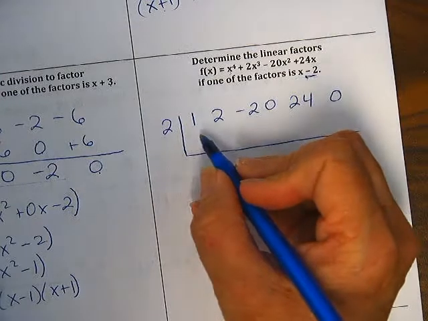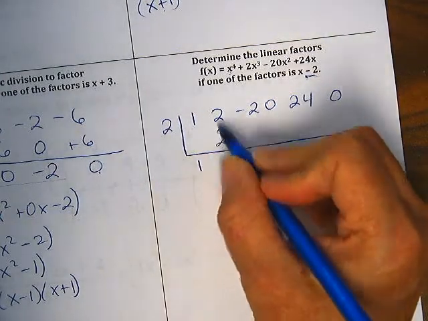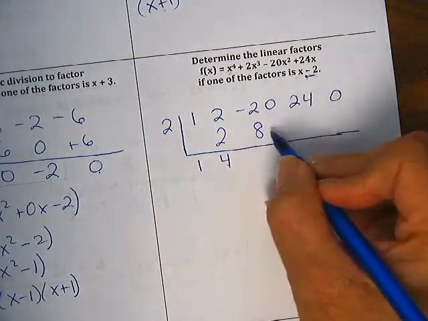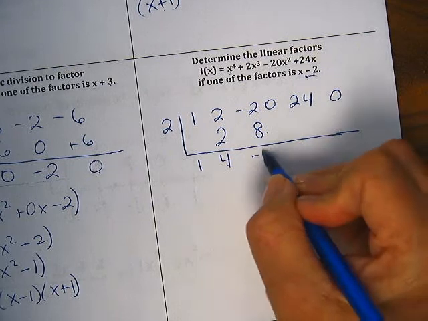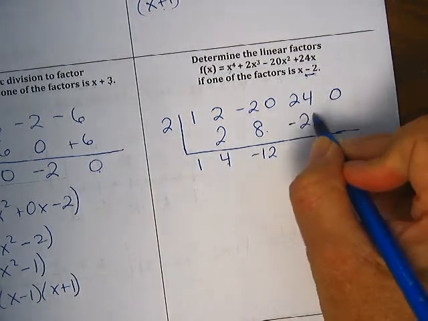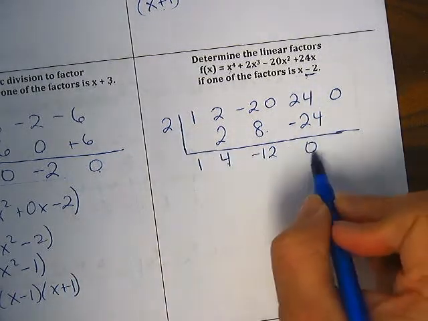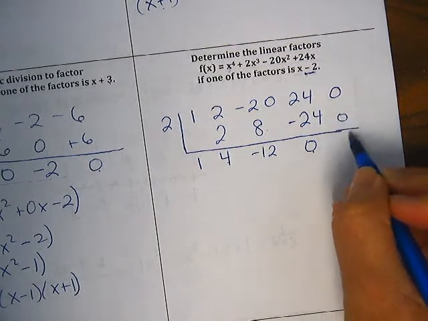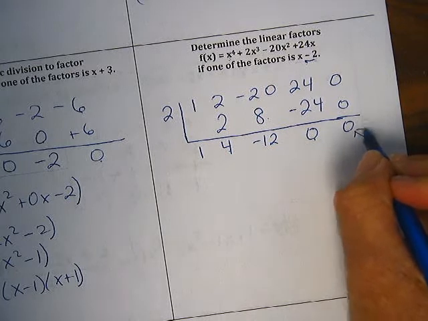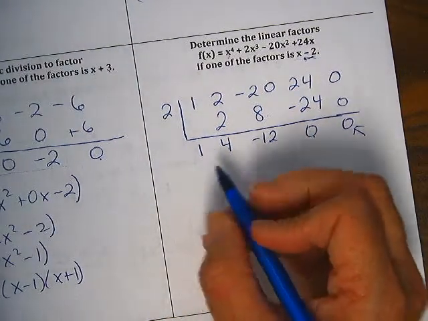And using our synthetic division, bring down the 1, multiply it by the 2, add those together, and we get 4. 4 times 2 is 8. Negative 20 plus 8 is negative 12. 2 times negative 12 is a negative 24. We add these together and get 0. 2 times 0 is 0, of course. Add those and we get 0. Okay, so our remainder is 0, which we expected because we're told this is a factor.